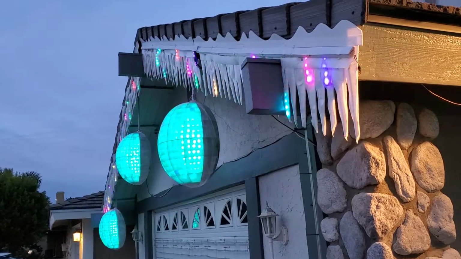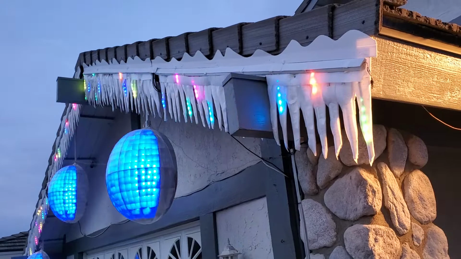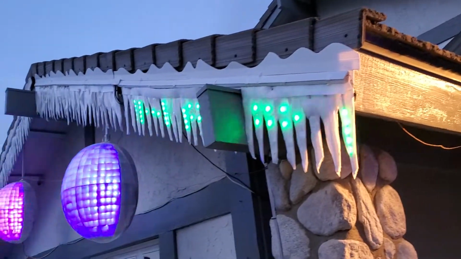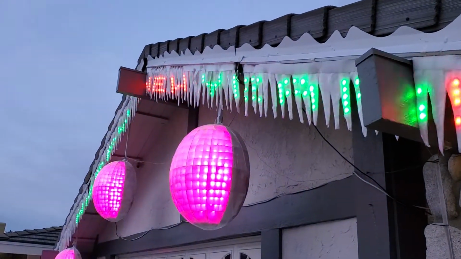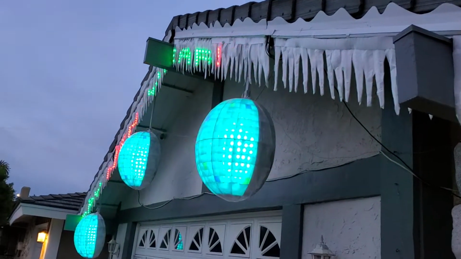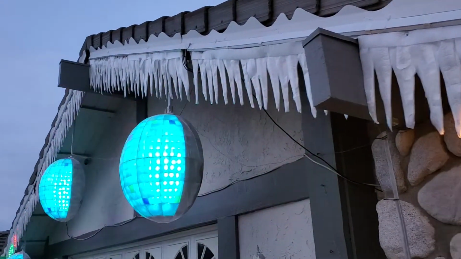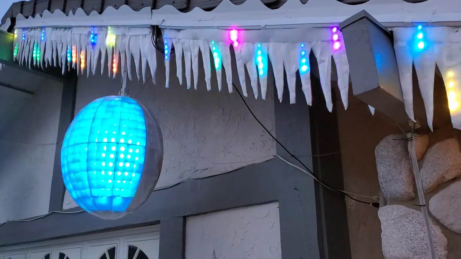Here's a couple of example effects on the icicles. This is an RGB dripping effect. And then we also have text scrolling running as well. These are just a couple of examples of the type of thing that can be done with the icicles. And the globes are just kind of cycling through, doing a color wheel effect.